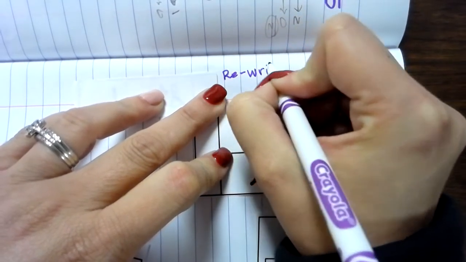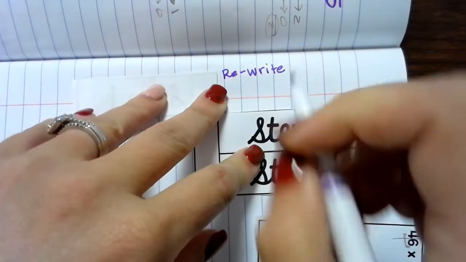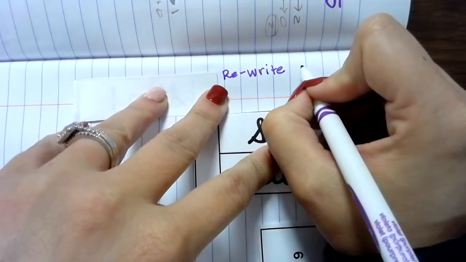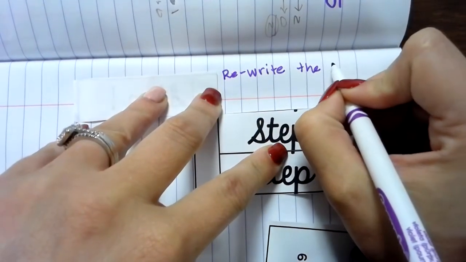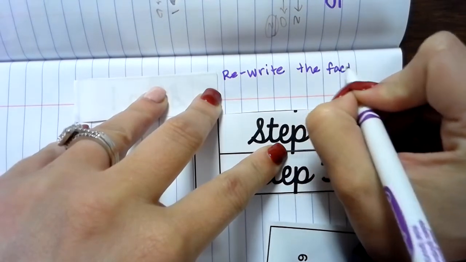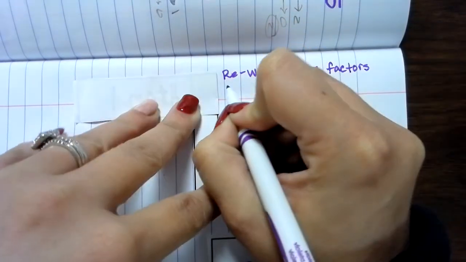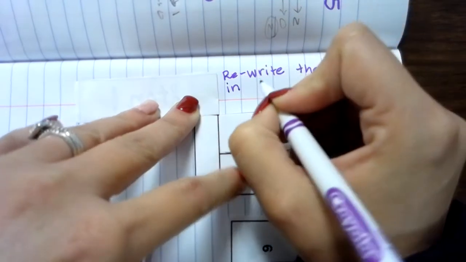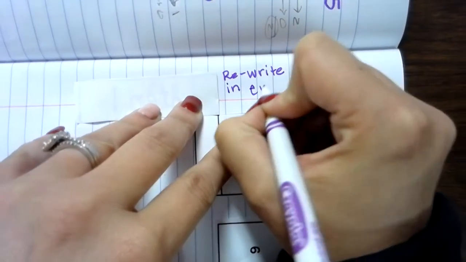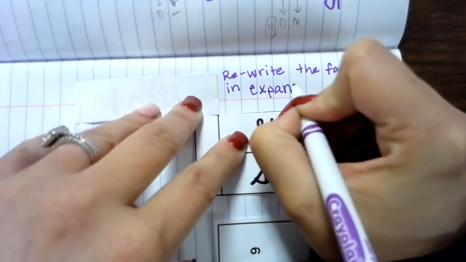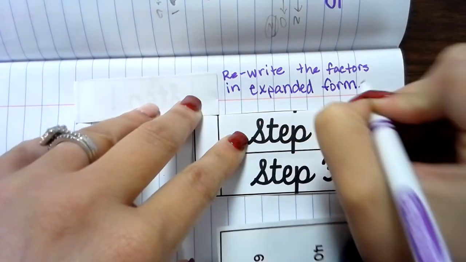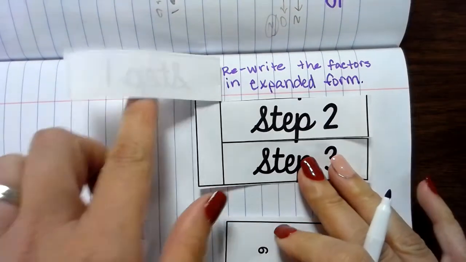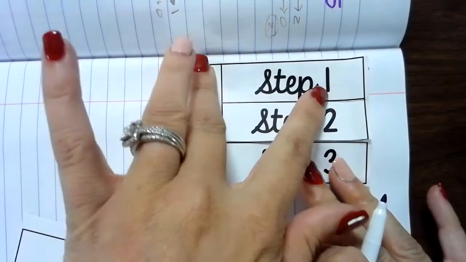Rewrite, and I really should have written with pencil here, the factors in expanded form. So that's going to be step 1. And then when we glue this in a little bit, that's going to cover that.